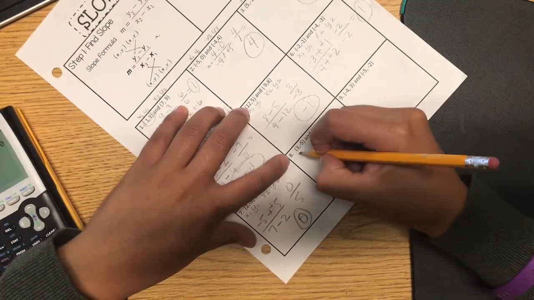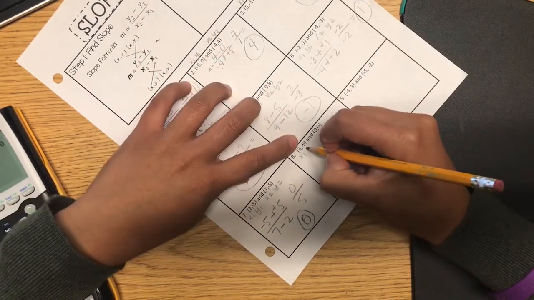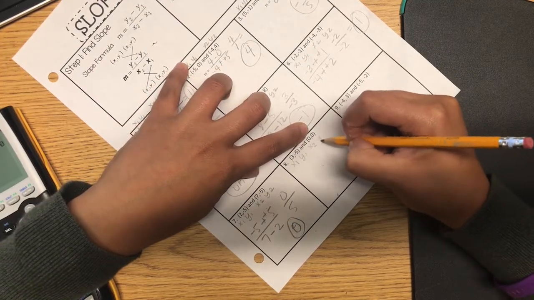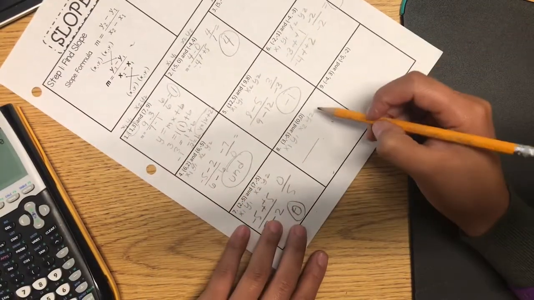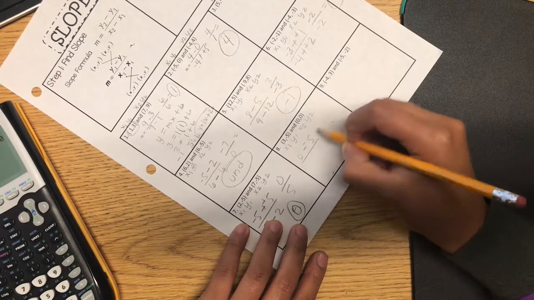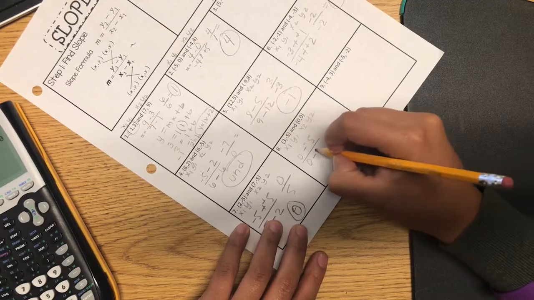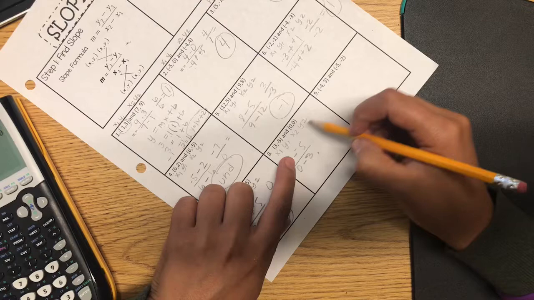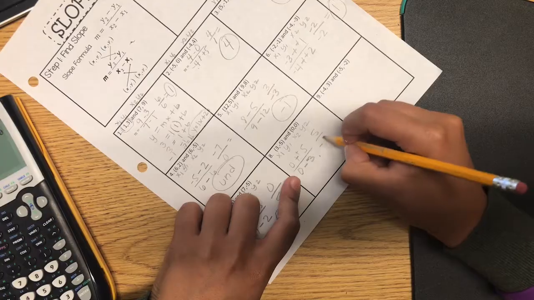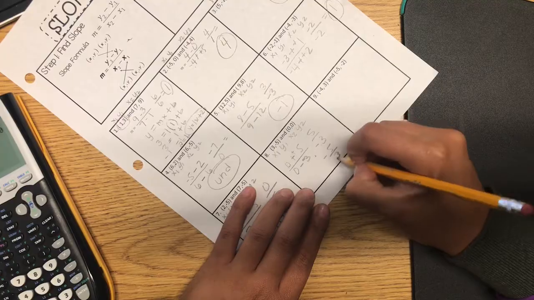Number 8, let's label. 3 is x sub 1, sounds like I'm saying eggs, and negative 5 is y sub 1. 0 here is x sub 2, and 0 here is y sub 2. So if I follow my slope formula, y sub 2 is 0 minus y sub 1, which is negative 5. X sub 2 is 0 minus x sub 1, which is just 3, minus 3. So 0 minus negative 5 turns into addition, so 0 plus 5 is 5. 0 minus 3 is negative 3. When I simplify that, 5 over negative 3 simplifies to negative 5/3.